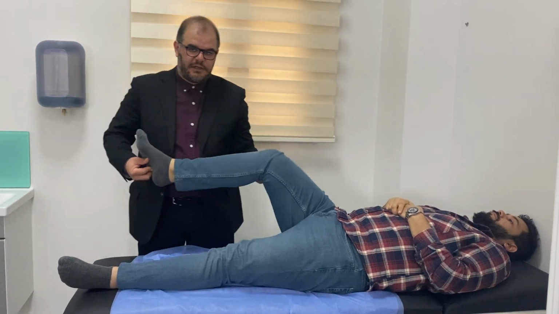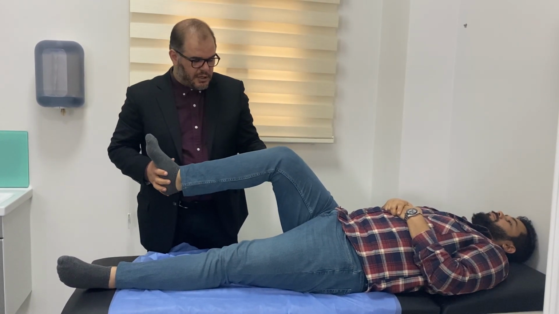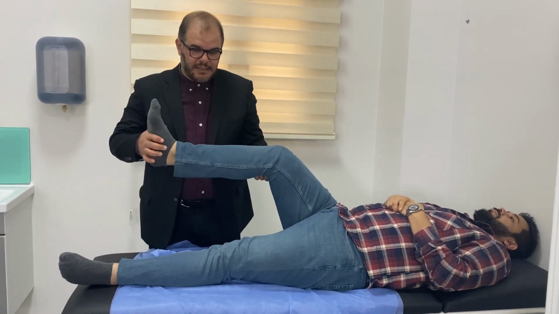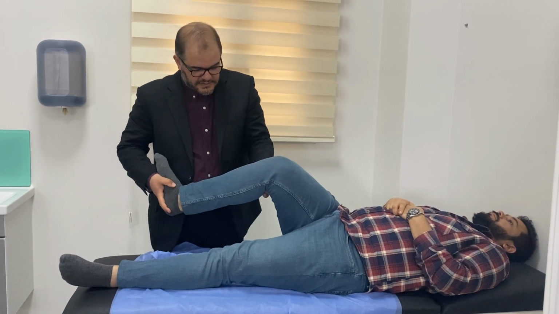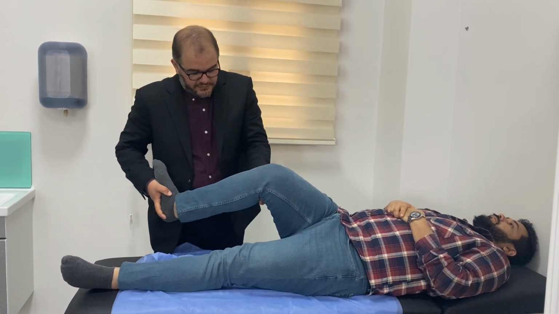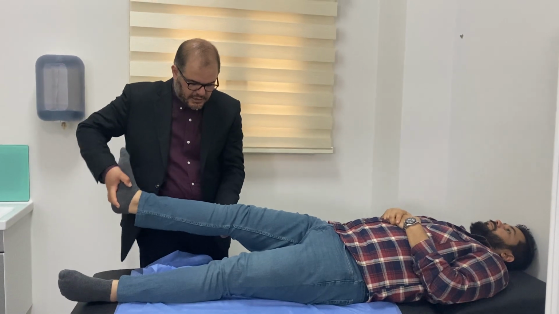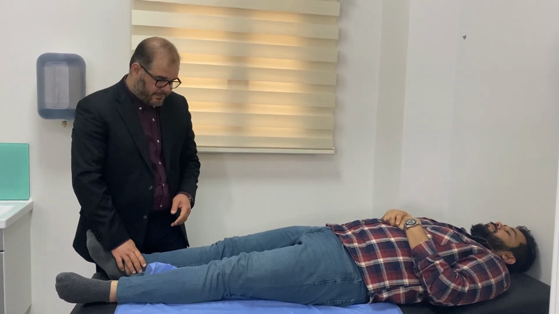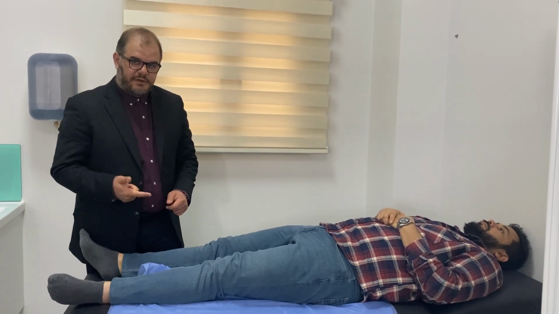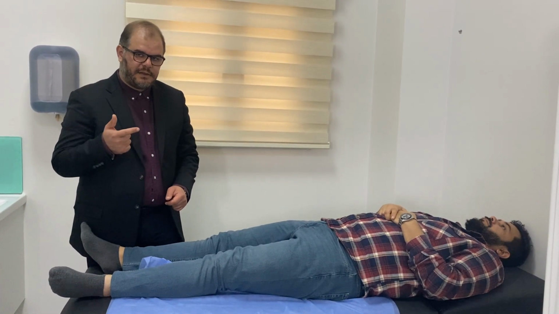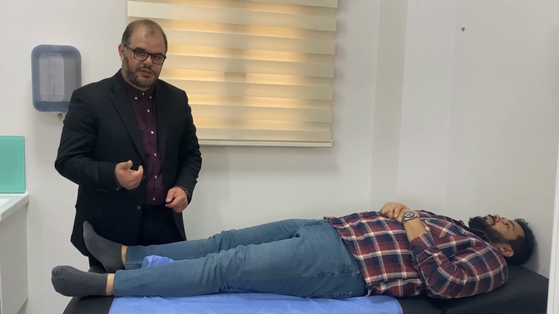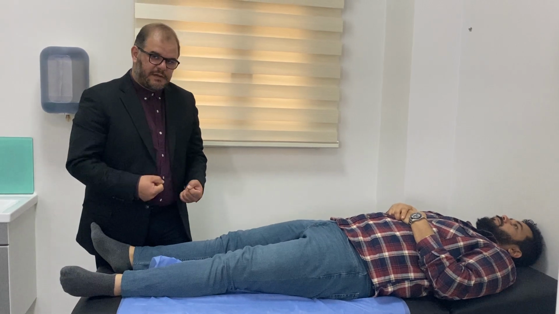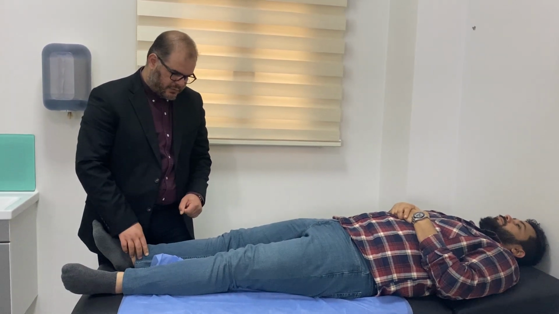The reverse pivot shift is a test that we do for posterolateral corner instability. Again, it's a valgus force with external rotation, going from flexion to extension, and look for a clunk or any gliding of the tibia over the femur. The pivot shift and reverse pivot shift take the tibia from a dislocated position into a relocated position, so we are actually reducing the tibia back whenever we do those tests.